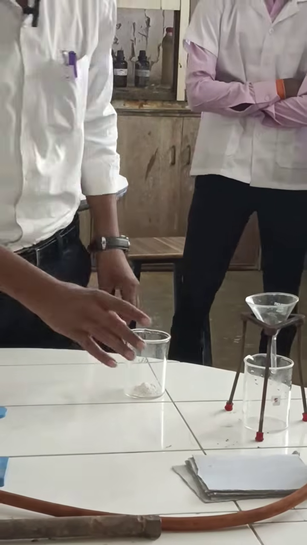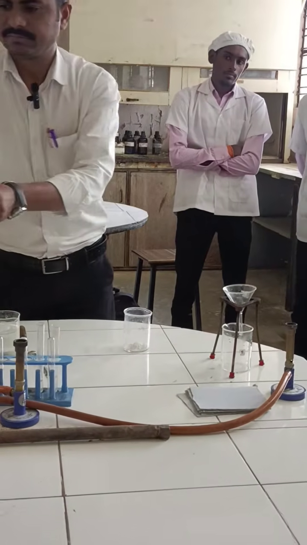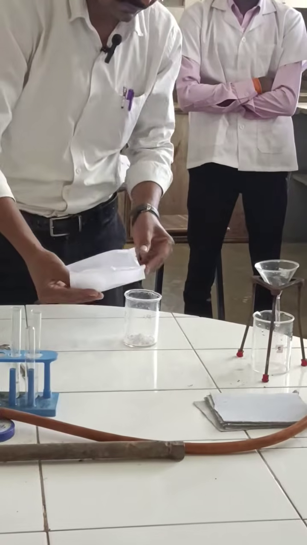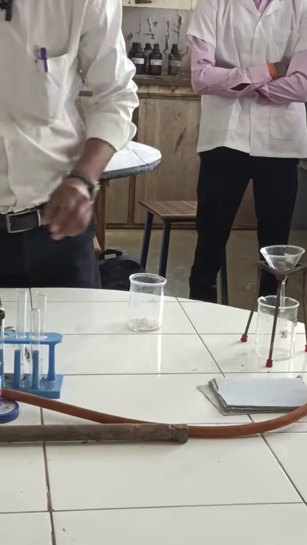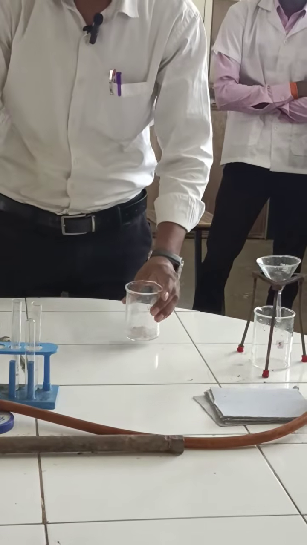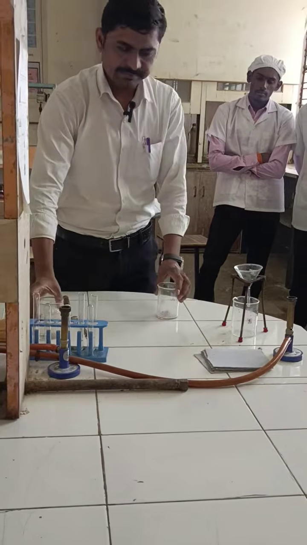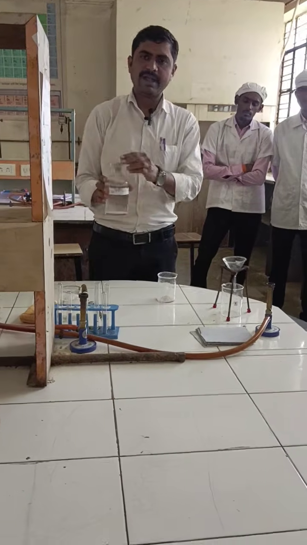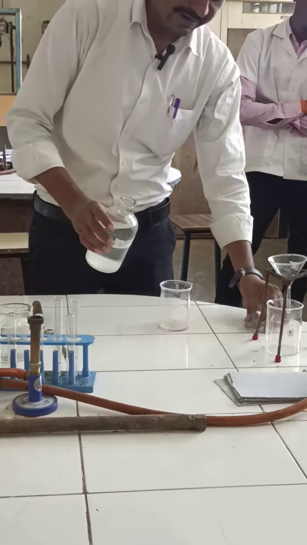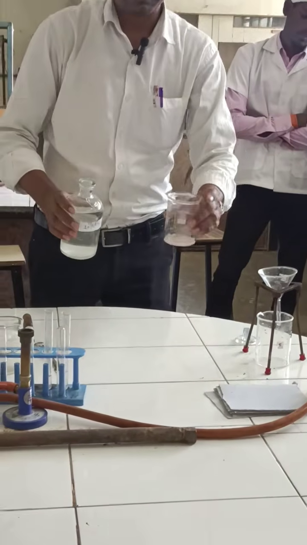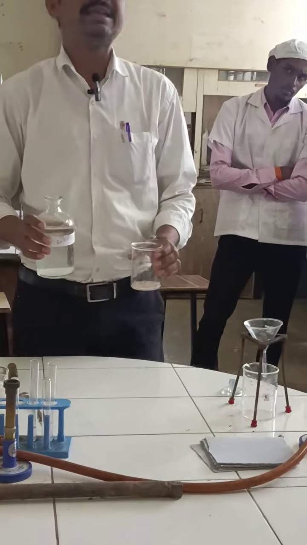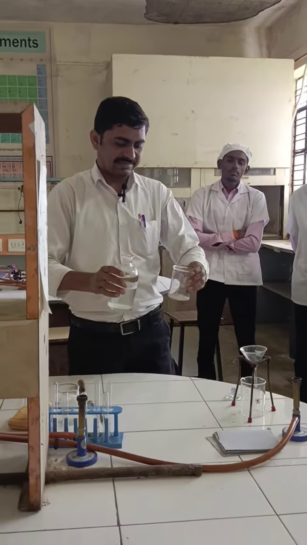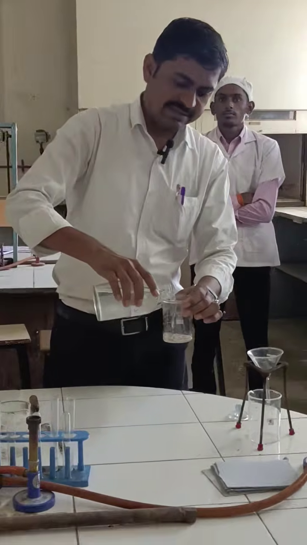This much quantity I want to separate out. You can add the whole binary mixture or as per your requirement. Then the next step is addition of sodium bicarbonate. This is your sodium bicarbonate solution. You can add it, and after addition you can clearly observe the effervescence as well as the bubbles.